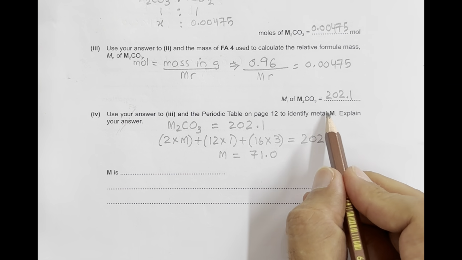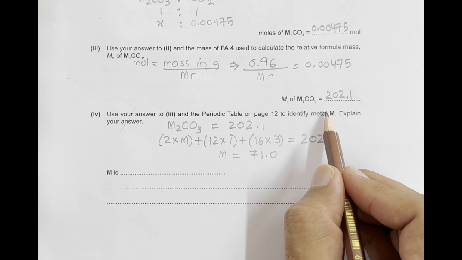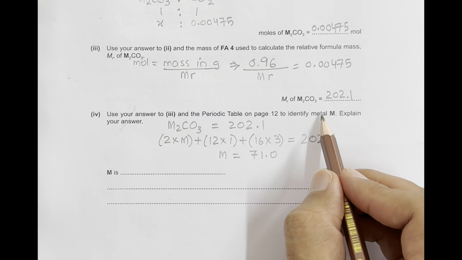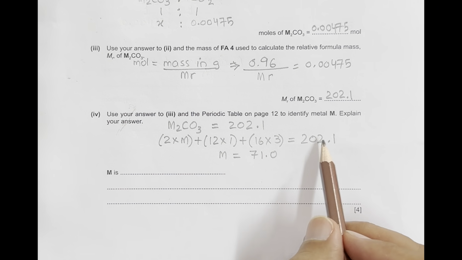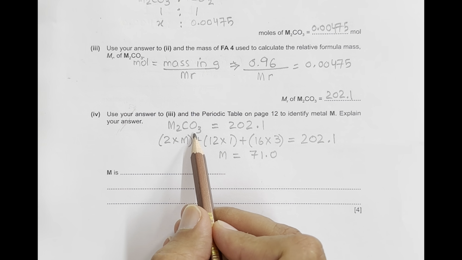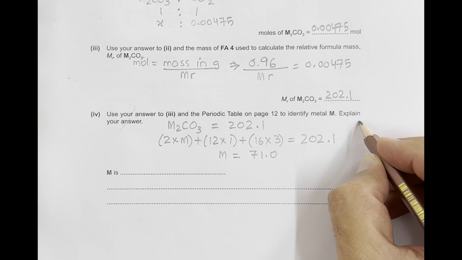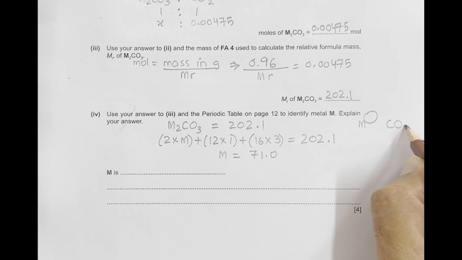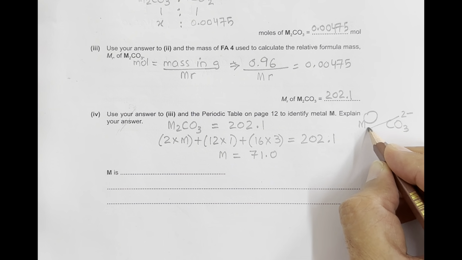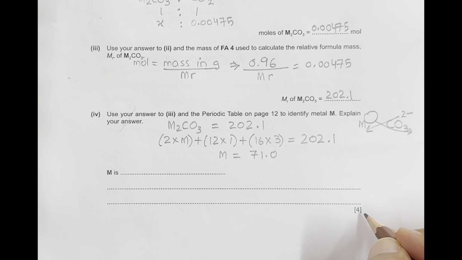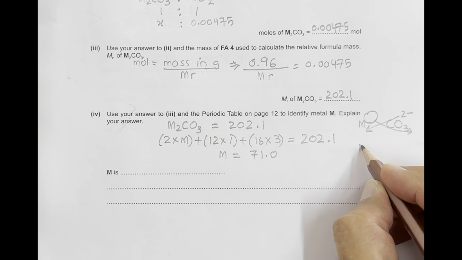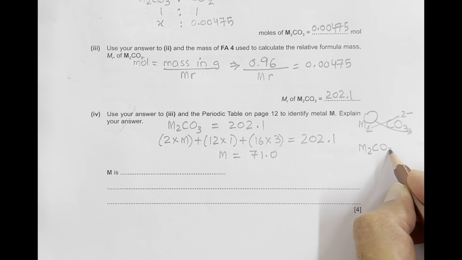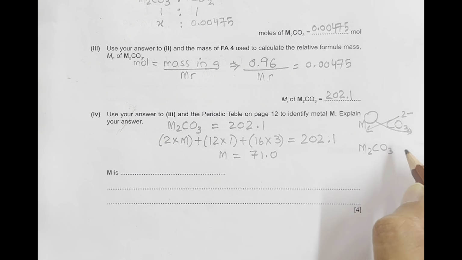Now, if we look in the periodic table, there are different groups. So in which group will this metal be present? For this, we have to consider its formula first. It is M2CO3. M2CO3 means M has some charge here, which when crossed with the charge of carbonate, 2 minus, is the way we write the formula. So we got 2 here and we got just one carbonate. Therefore, the charge here will be +1.